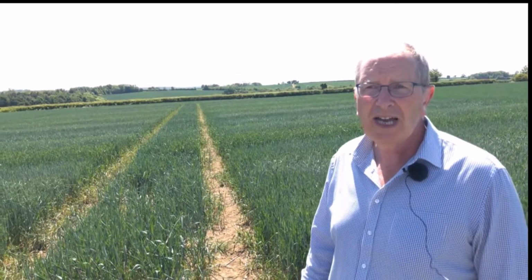Bob Bulmer, Trials and Development Manager at the Little Ponton Regional Development Site. It is 26th of May. Just having a look at the site just to see what the crops look like at emergence. This is the variety section behind me. You can see that the crops are hanging on quite well despite the exceptionally dry weather that we're having.